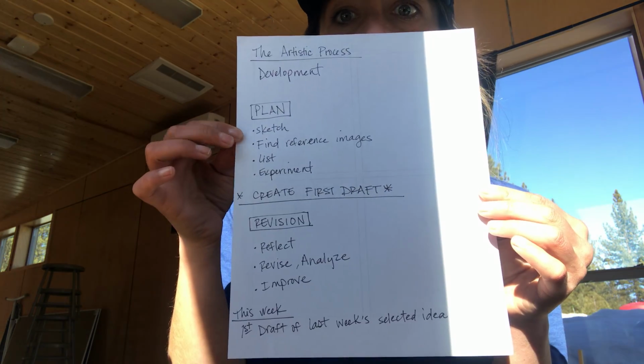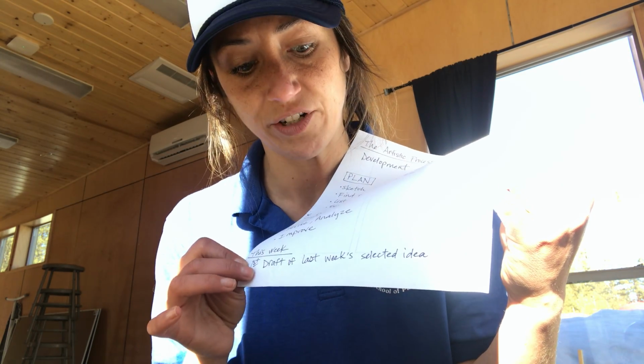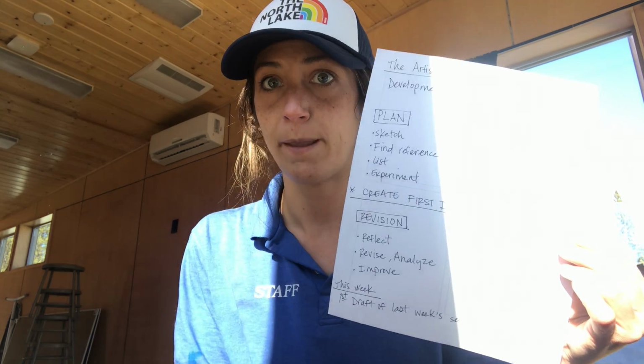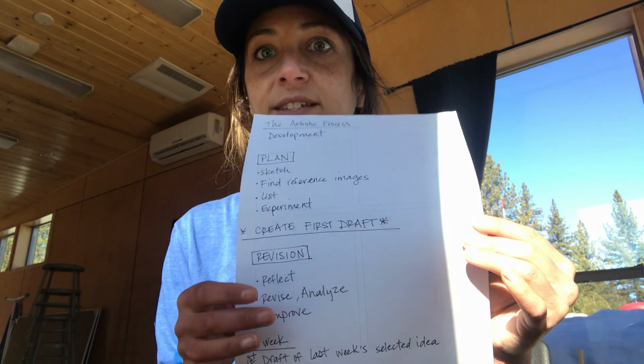Okay? So let me know if you have any questions. I have it laid out here so that you have it kind of referenced, and then at the bottom it says the first draft of last week's selected idea. So whatever you had for your idea, again, if you didn't get to that last week, that's okay. Go ahead and brainstorm a couple ideas this week and you can start the development phase based on your idea. Okay, and this I will send to Miss Deborah so that you'll have this in addition to the video.